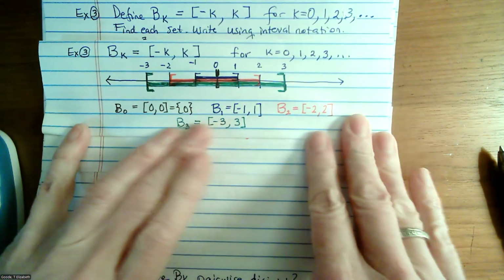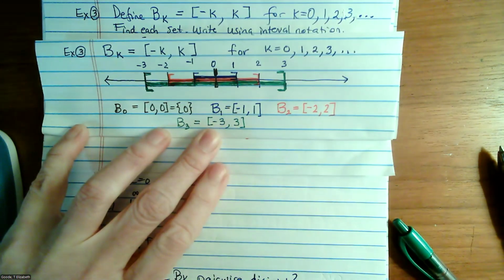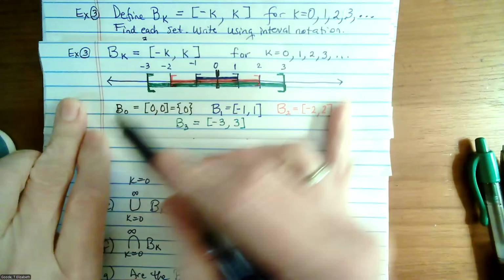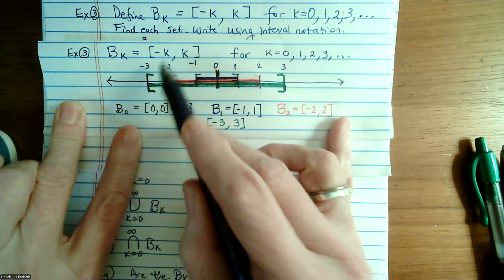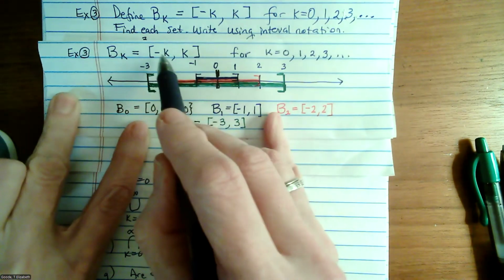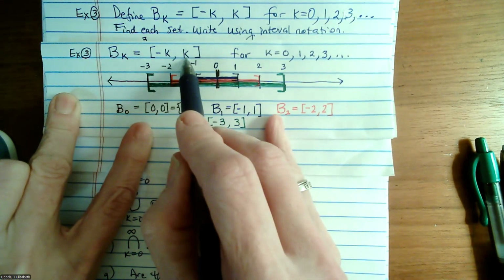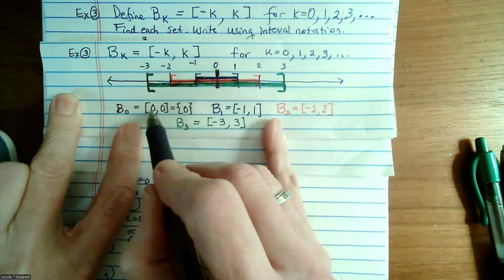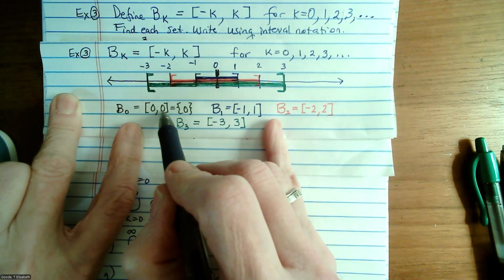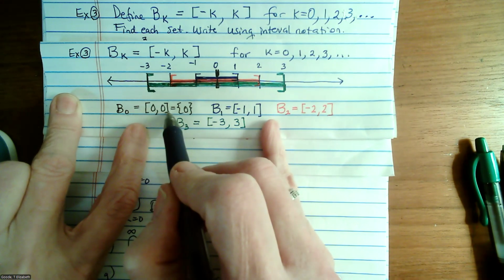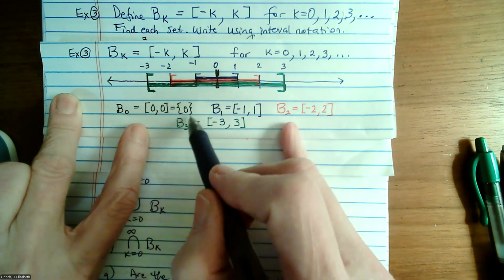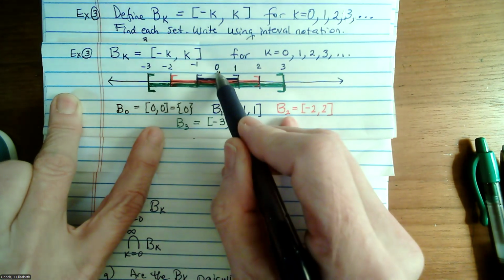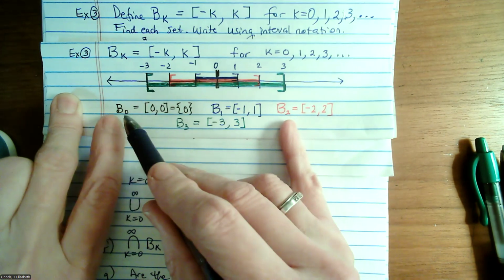Okay, so the kind of interesting set in this whole group is B sub 0, because what that means is we're going to put 0 in here and 0 in here, but negative 0 is just 0. So this is square bracket 0, 0. So we're including 0, but that's all that's there. See what I mean? So this is actually just the singleton set just containing the number 0. So it's interesting.